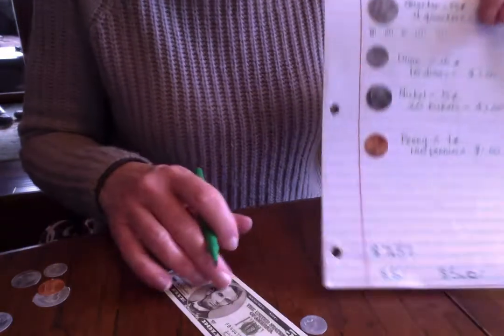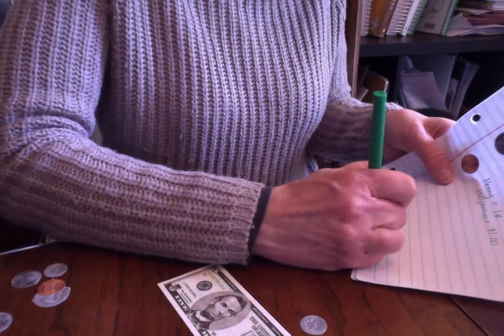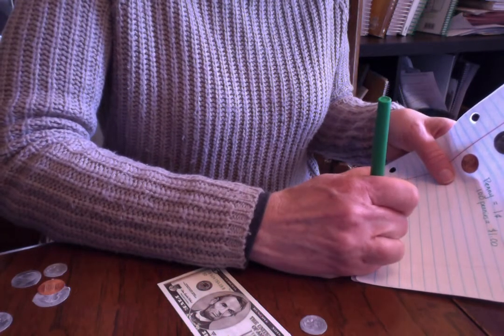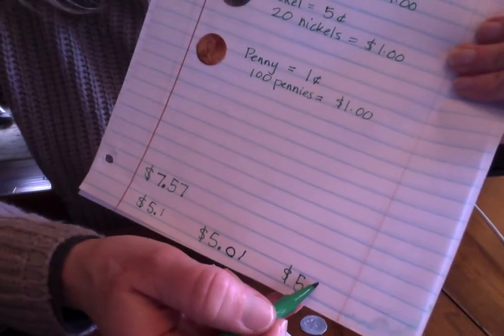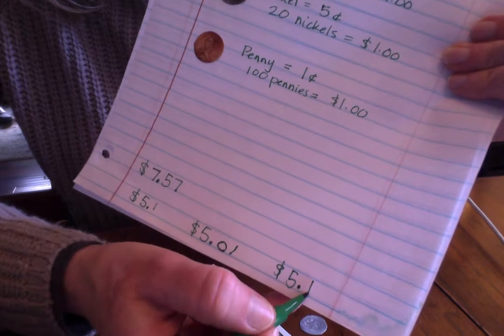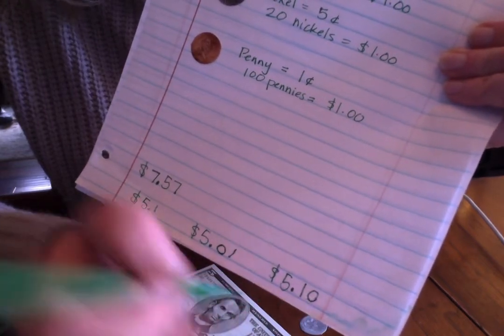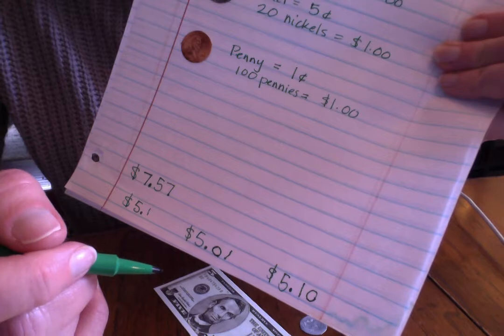Okay, so when we write $5.10, we write it like this. Dollar sign, 5, decimal, and then because we have a dime, think of that tenths column as the dime column. We have 1 dime and 0 pennies. So we write it like that, $5.10.